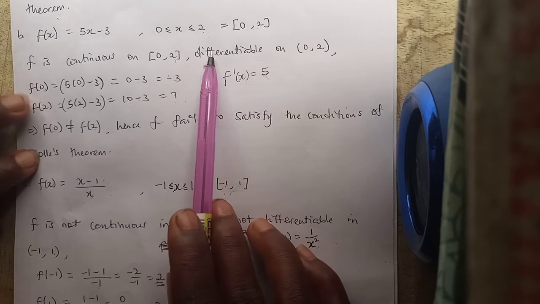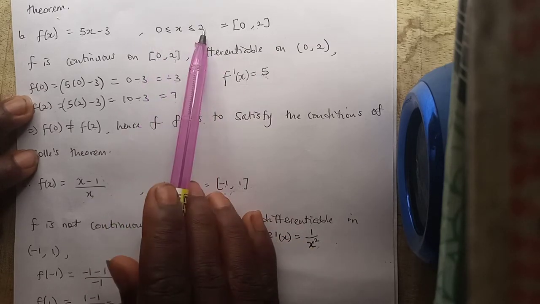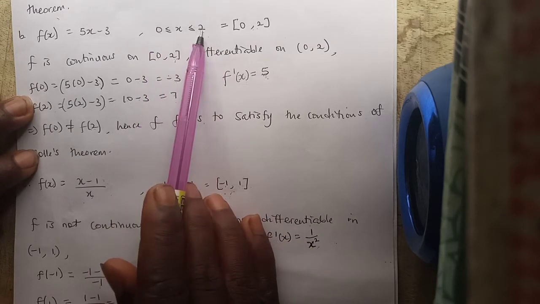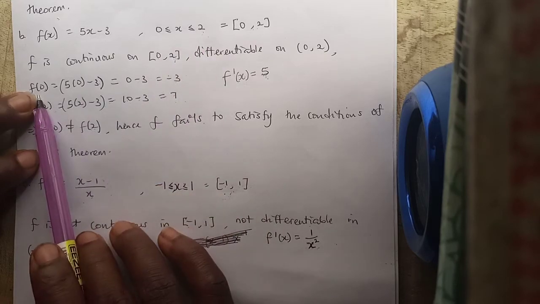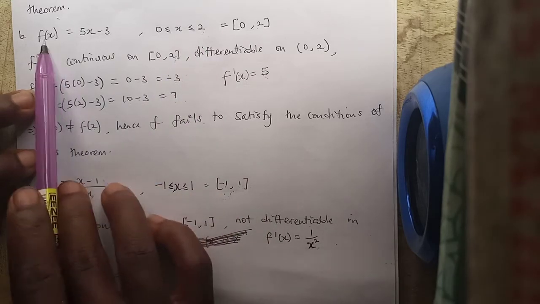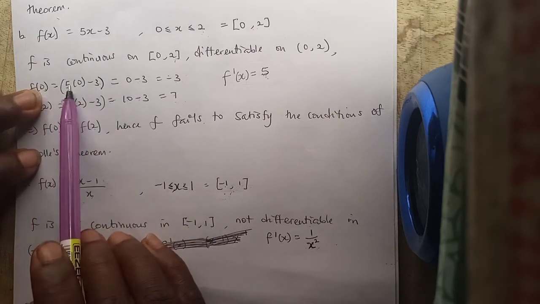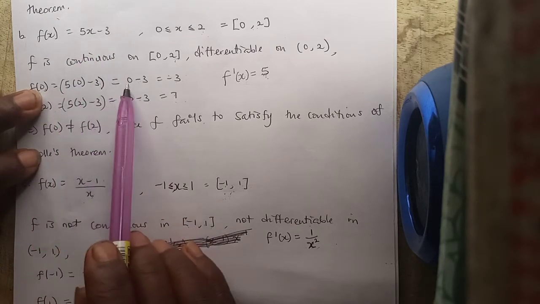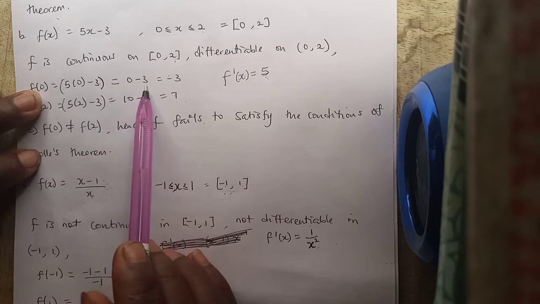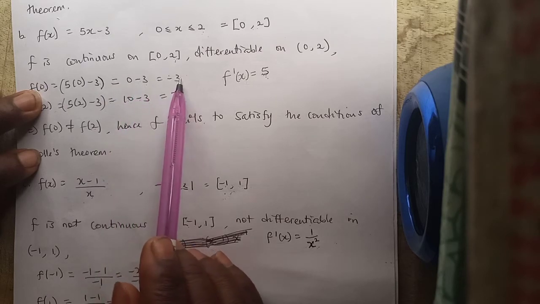And lastly, we have to check f of a and f of b. Our a here is 0, our b here is 2. What is f of 0? From the definition, f of x is 5x minus 3. So f of 0 will now be 5 times 0 minus 3, and this will be 0 minus 3. And 0 minus 3 is minus 3.